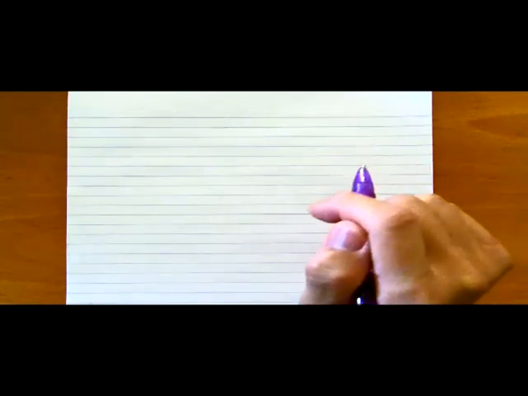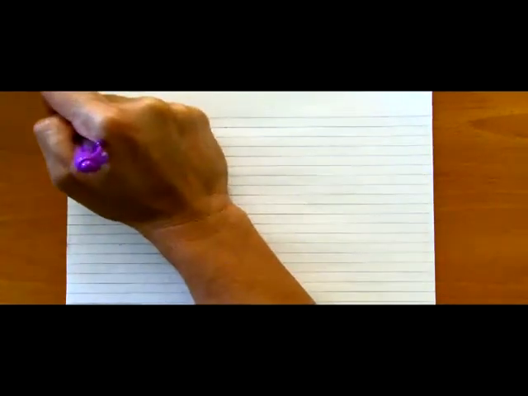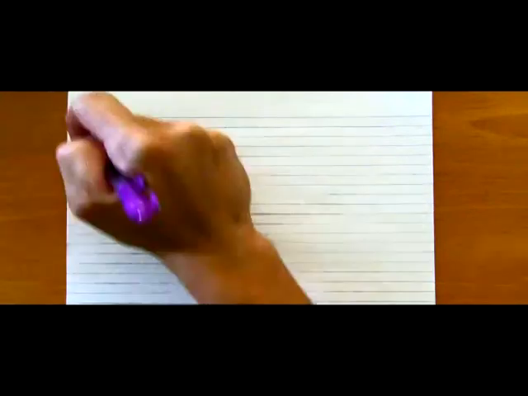All of these problems are adding rational expressions. The denominators are not going to be the same. It's a little different from what you saw in the previous section. We're going to have to make the denominators the same, and then we can do the addition just like we did before.